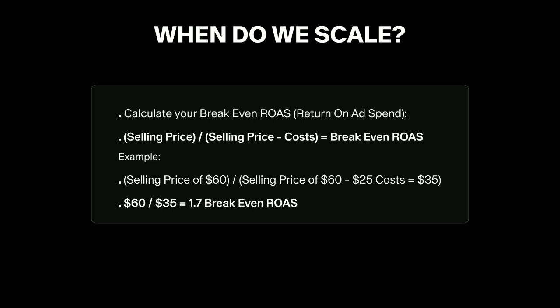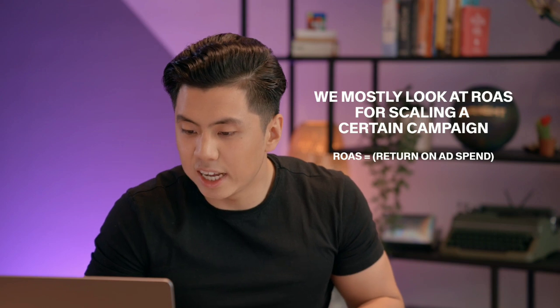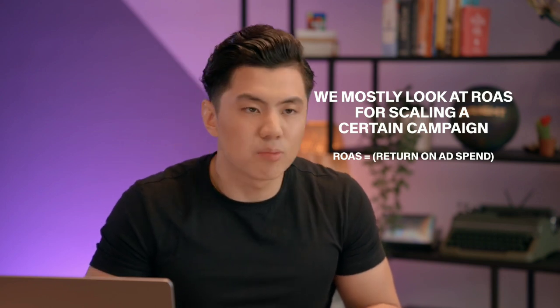So first do that. The formula is very simple. I'm sure you can figure it out. If you cannot figure out this formula, I suggest you first go back to school and then start scaling your ads. A very important note here is we mostly look at our ROAS for scaling a certain campaign. I know there are a lot of metrics within your Facebook ad manager, which in the previous lesson we set up the columns for.